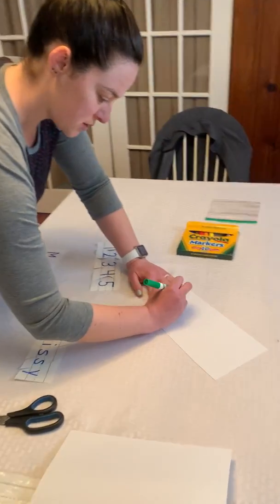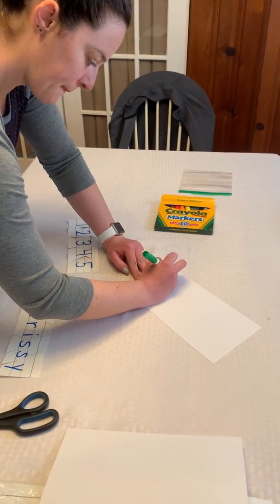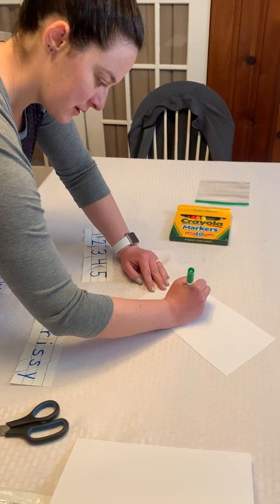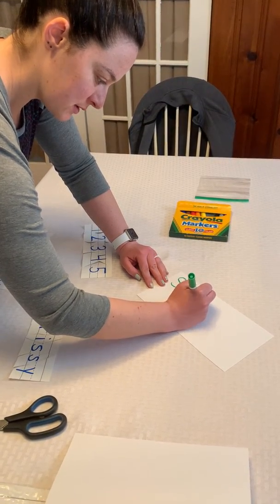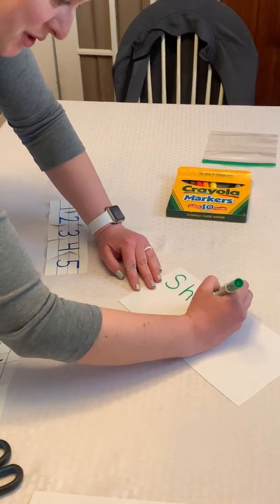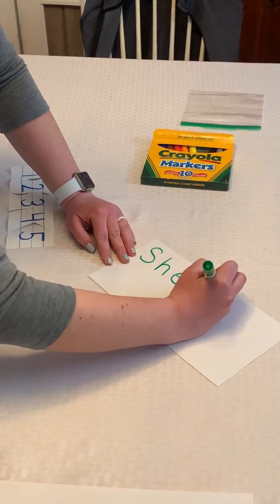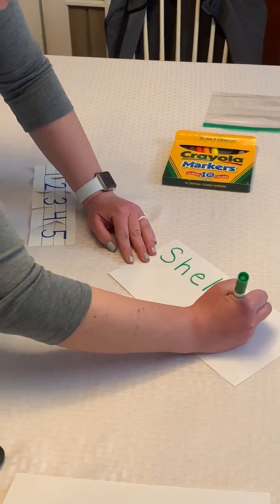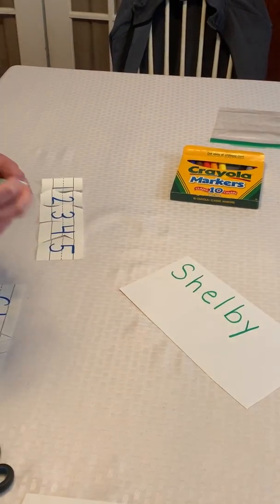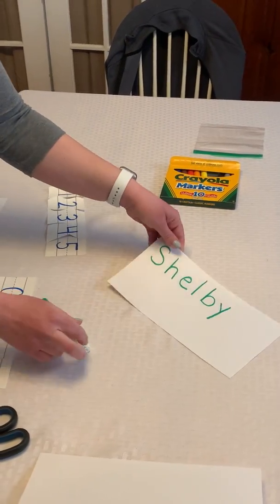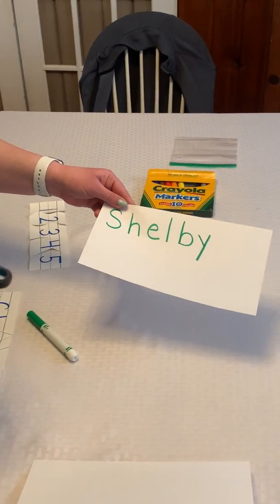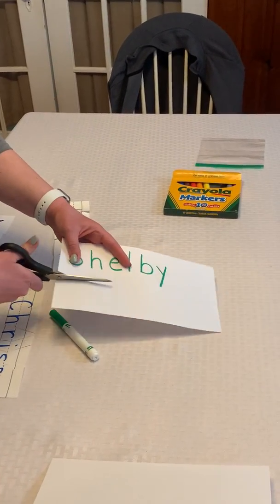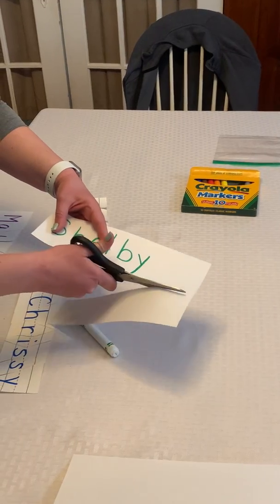So I'm going to write a name. I'm going to write Shelby. So you see how when I'm writing, I'm leaving a little bit of space in between the letters. That way when I go to cut, it's not going to interfere. So I'm making them a little bit bigger so that way we can see them, but you can do whatever size you see fit. Cut. Make it a little easier to work with.